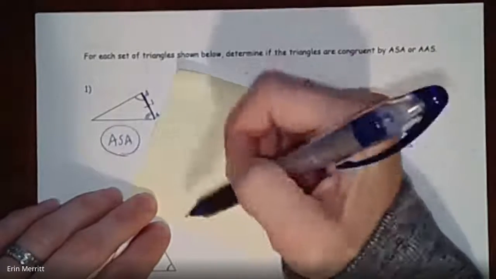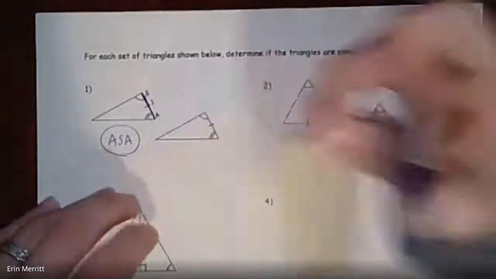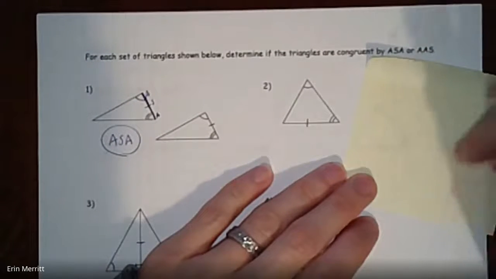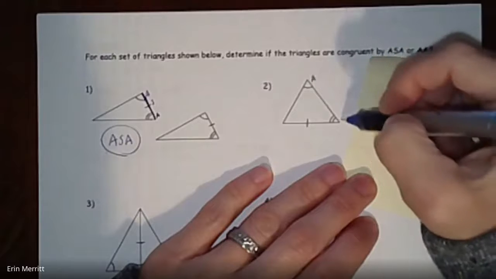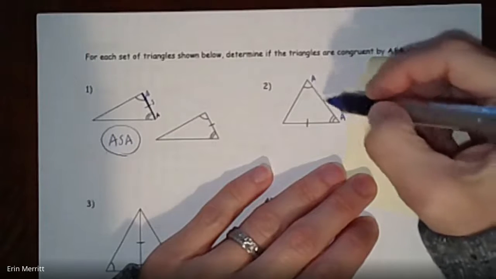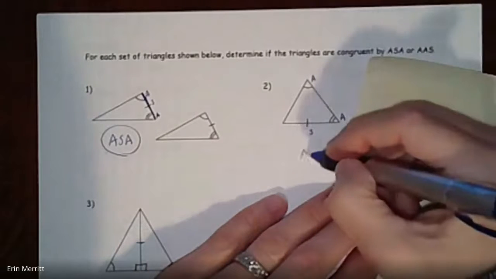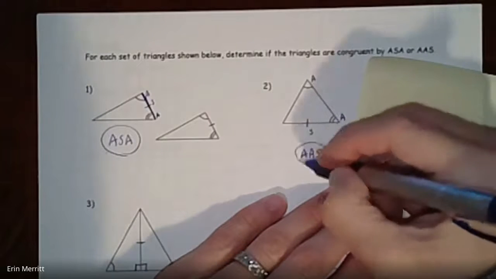Right? There's number one. When you look at number two, again, I only need to look at one triangle, so just ignore the other one. Here's my two angles, and the side in between is not the one marked. It's this side over here. So that's an example of angle, angle, side.